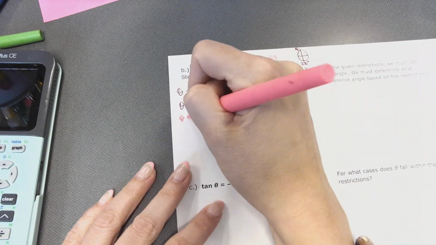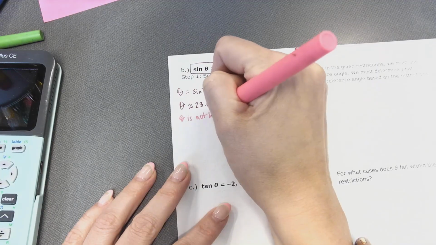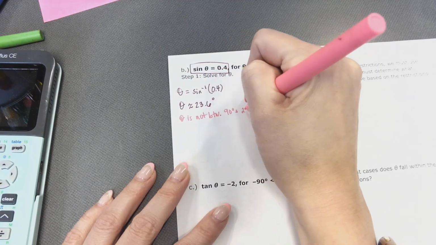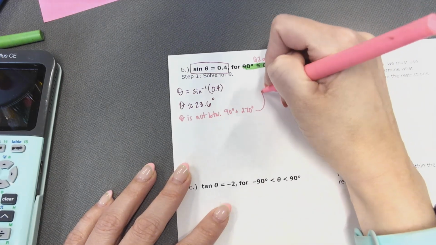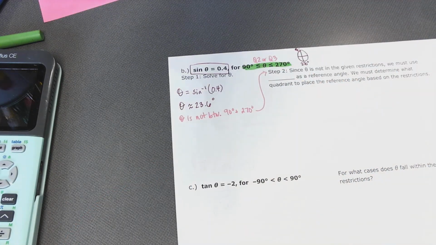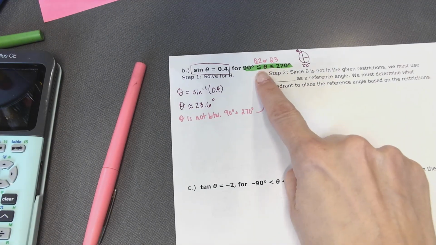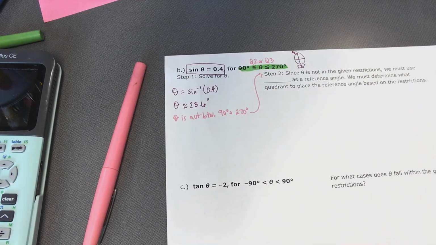So if theta is not between those restrictions, in this case between 90 and 270, then you go to step 2. Sometimes this is a one-step problem, sometimes it's a two-step. It just depends on what theta has to be between.